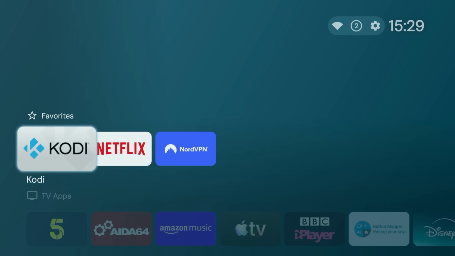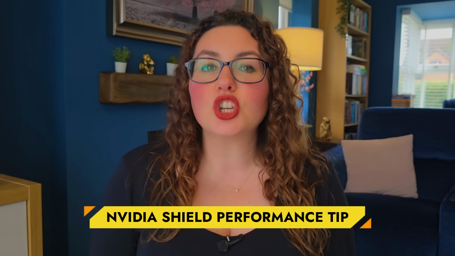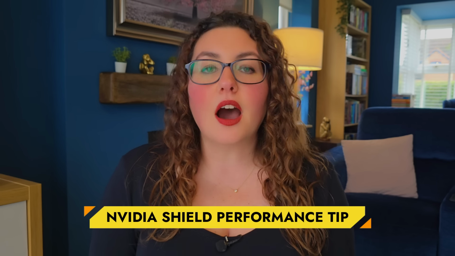Because many of us use the Shield for 4K streaming, IPTV, Plex servers and large media libraries, network performance makes a huge difference to the experience.